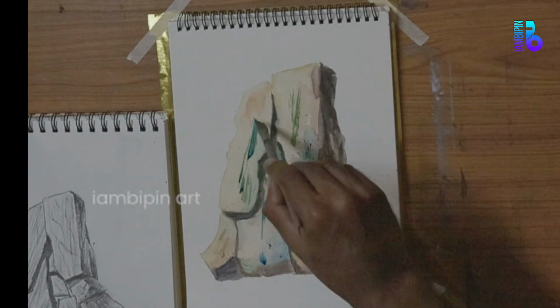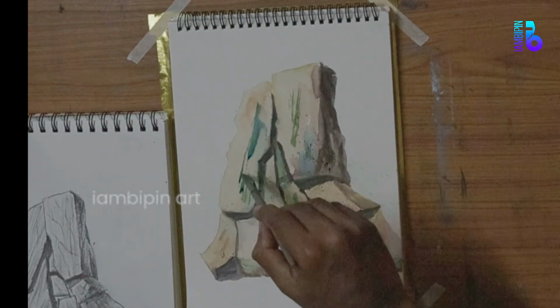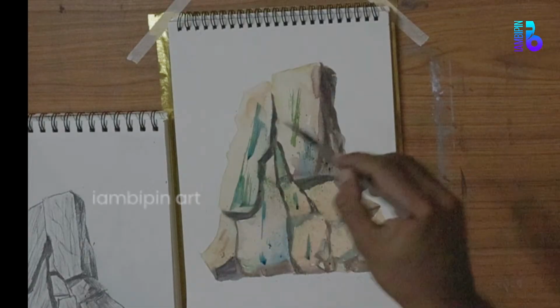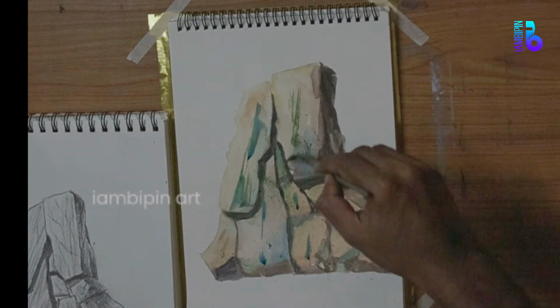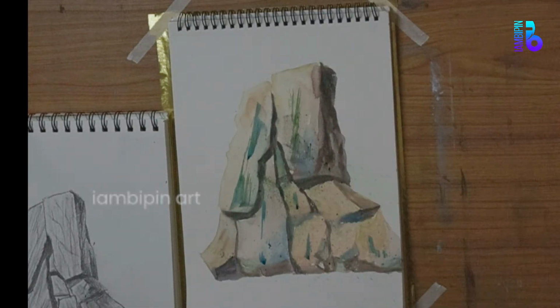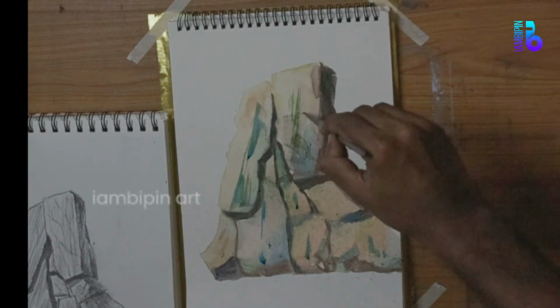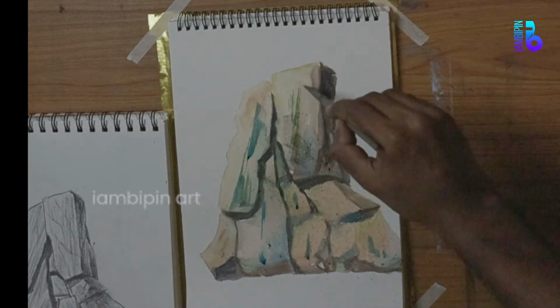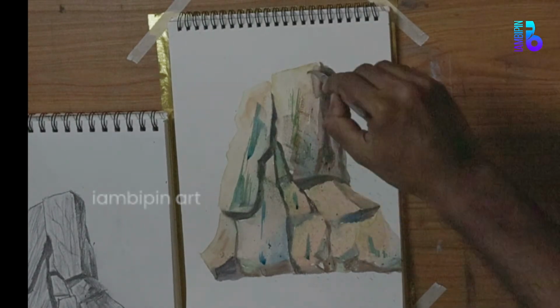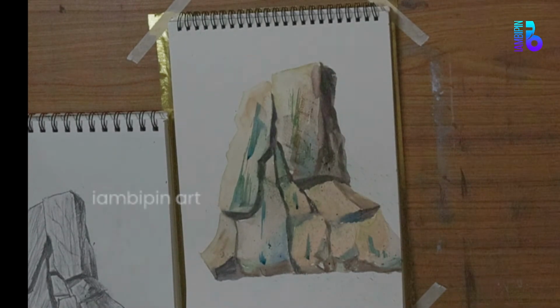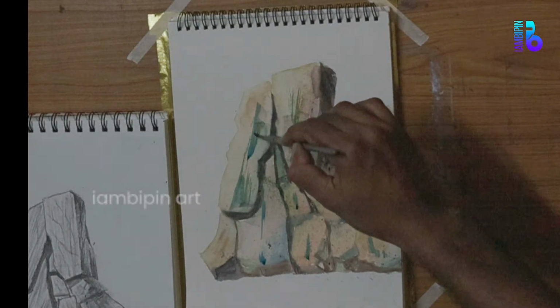And use a bag. I'm using a dagger brush now.